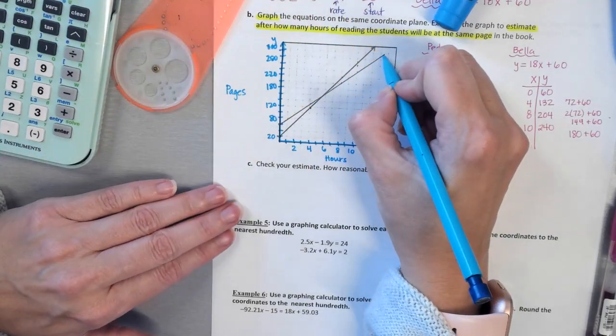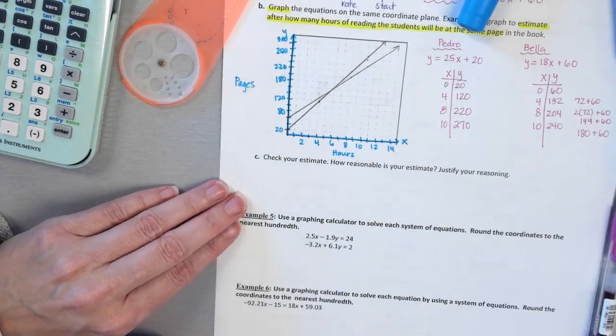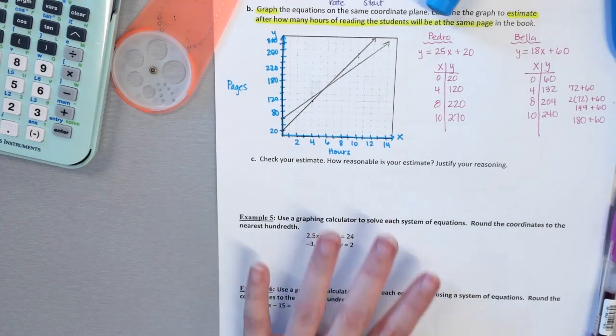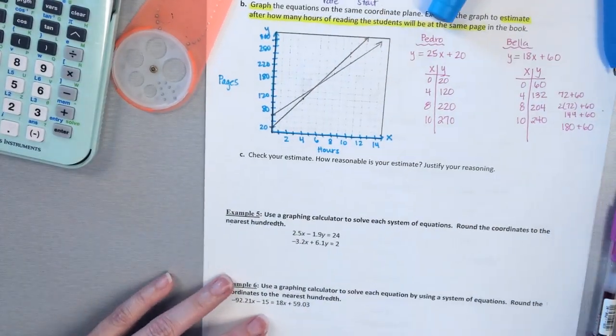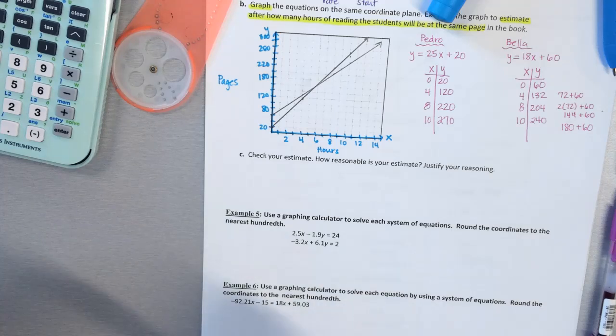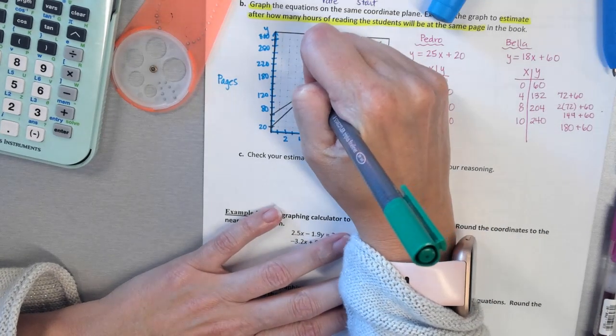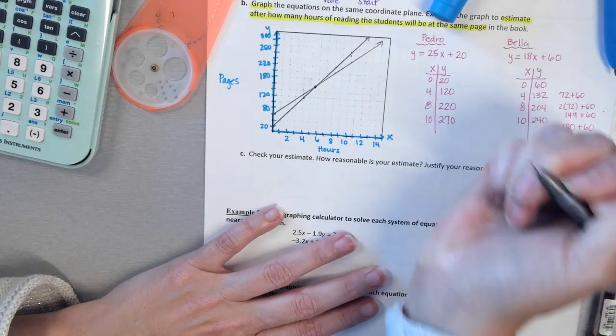Okay, and then you're looking for the point where they intersect each other. Okay, so that point of intersection, just going to put a little dot. So mine looks like it is right here.